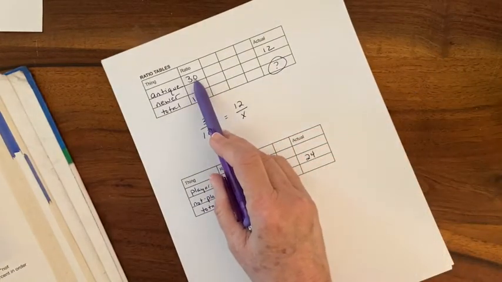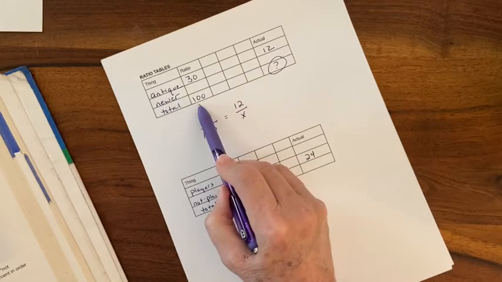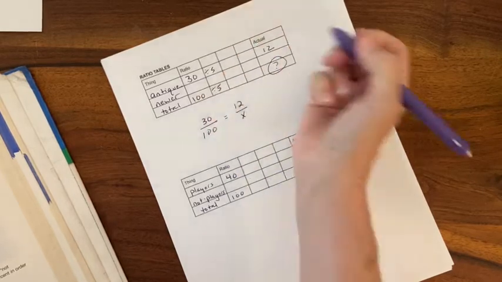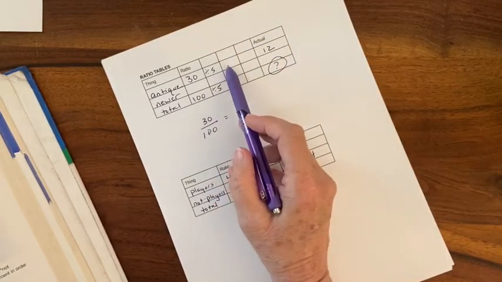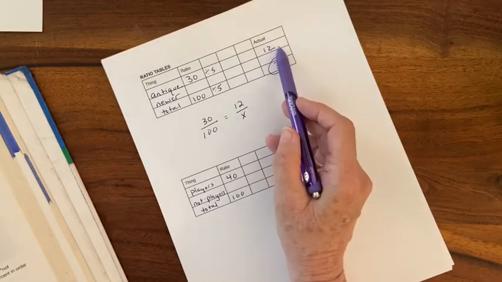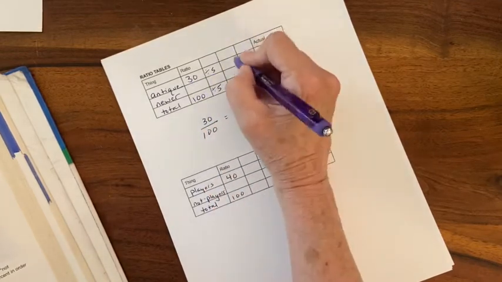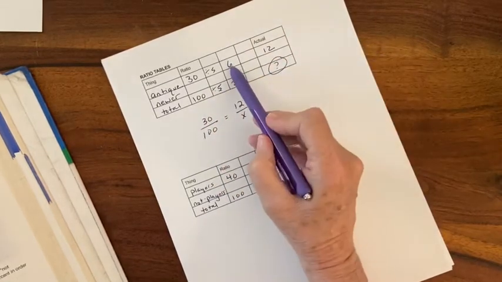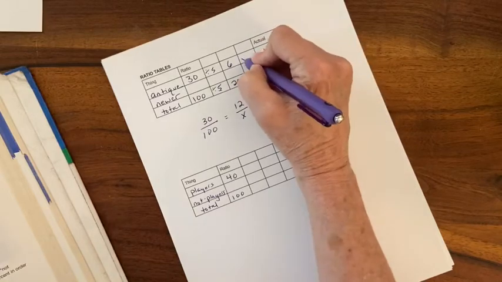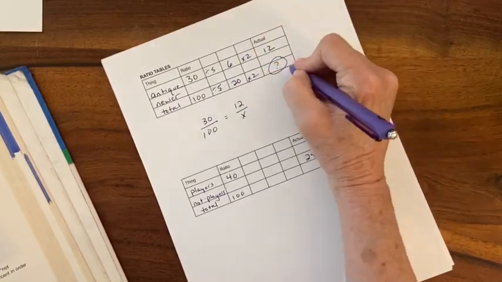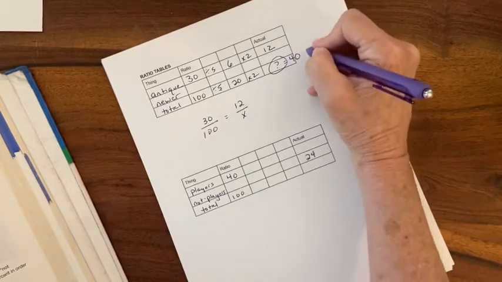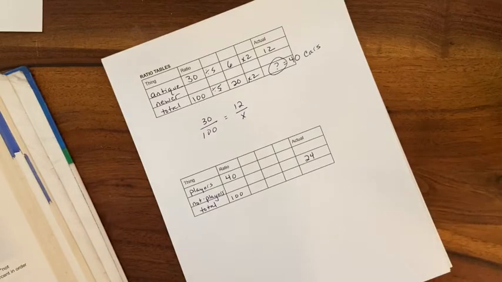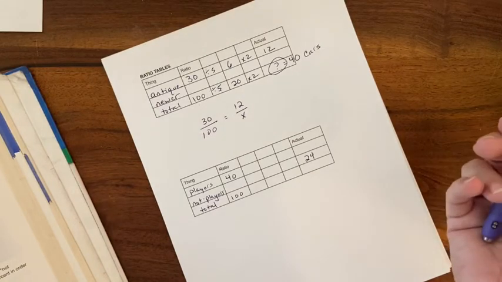Okay, what if I divide both of those by 5? Let's go ahead and divide by 5 just to reduce it a little bit, and I want to end up with something that I could multiply to get 12. So 30 divided by 5 is 6. 100 divided by 5 is 20. Now how do I get from 6 to 12? Multiply by 2, multiply by 2, and I know my answer is 40 cars. Sometimes that works out pretty easily if you can see it in your head. Sometimes it doesn't. It's just another way to look at it.